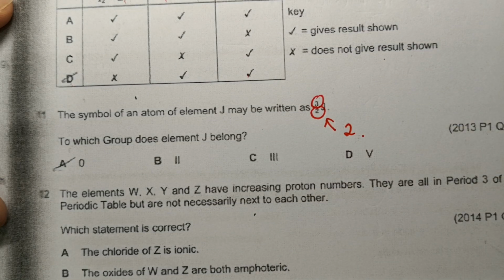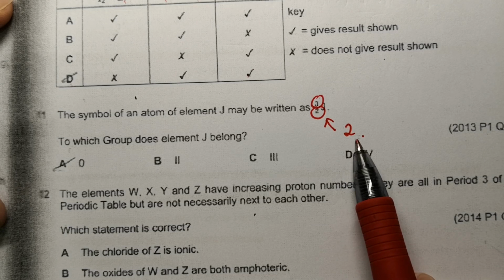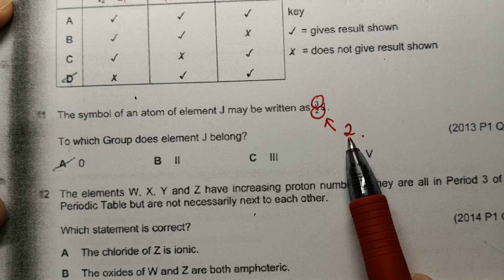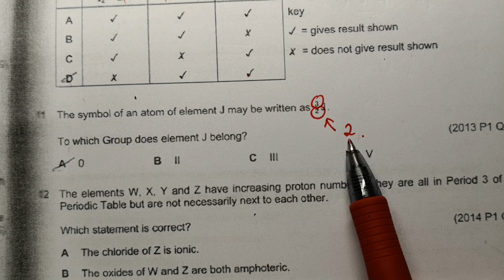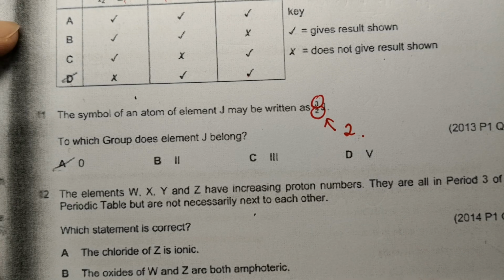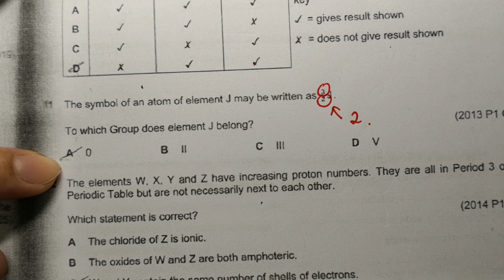Electronic configuration is just 2. That means the valence shell is full. Valence shell is full. That means it must be group 0. So this is group 0. Okay, so in order to find out which group, you've got to write down the electronic configuration and then find out the number of valence electrons.